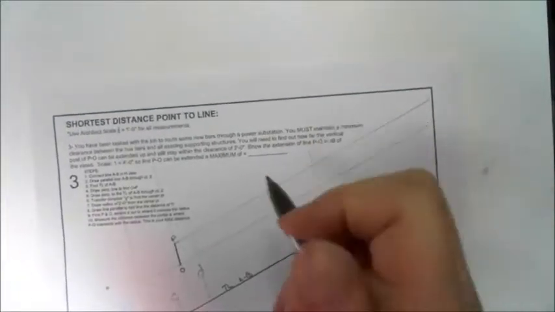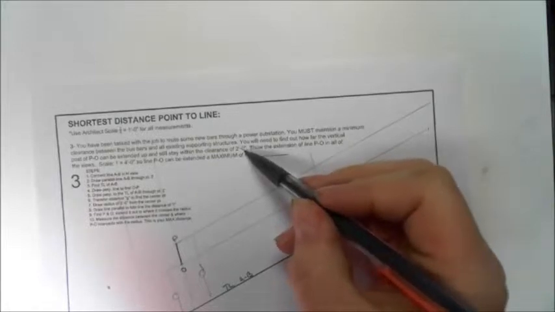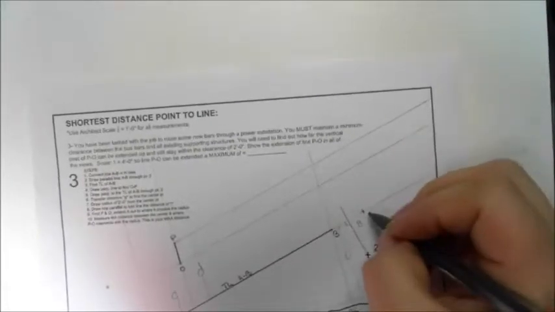Now if I look here, it says that the clearance is 2 foot. So it needs to have a 2 foot clearance. And I'm going to take my architect scale, 1/4 inch equals 1 foot. I'm going to take my compass if I can find it, and I'm going to mark 2 foot on it.